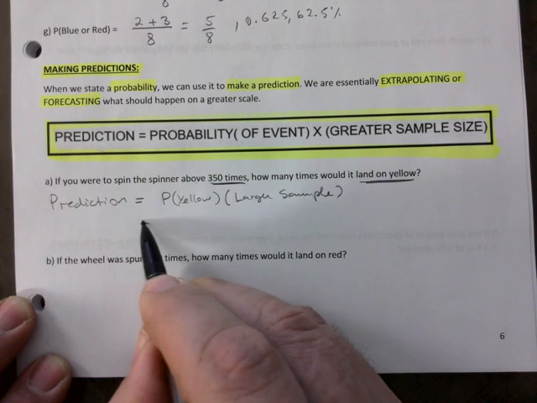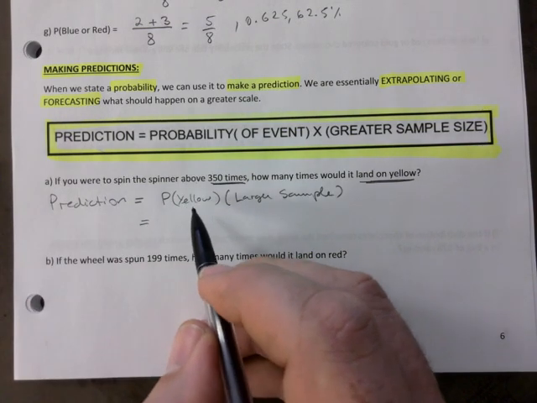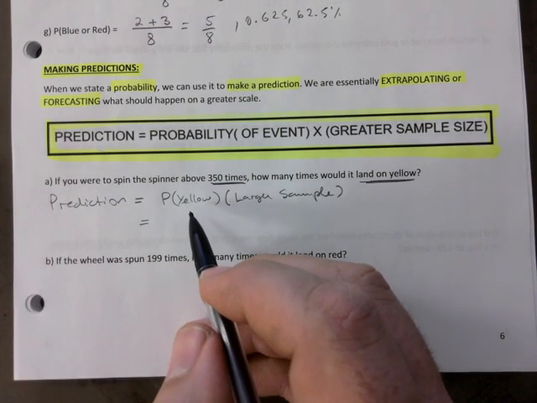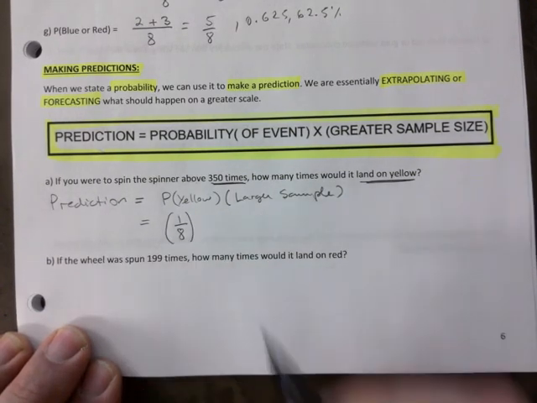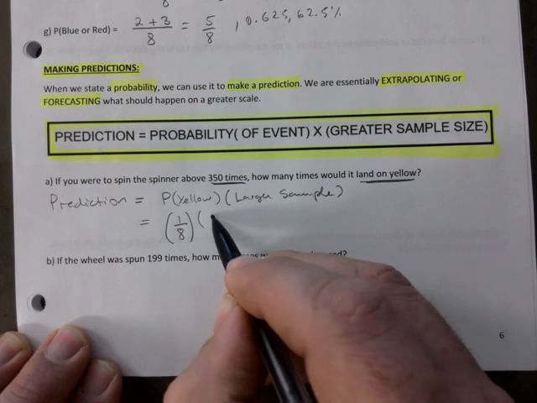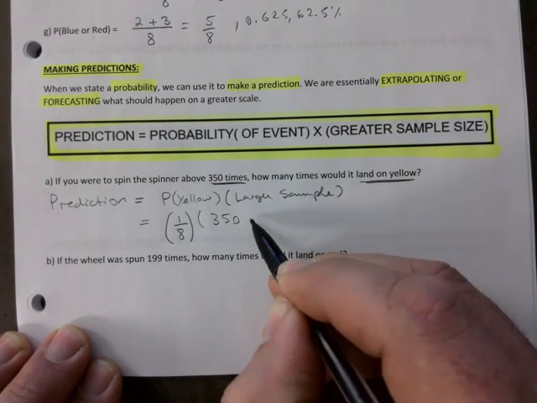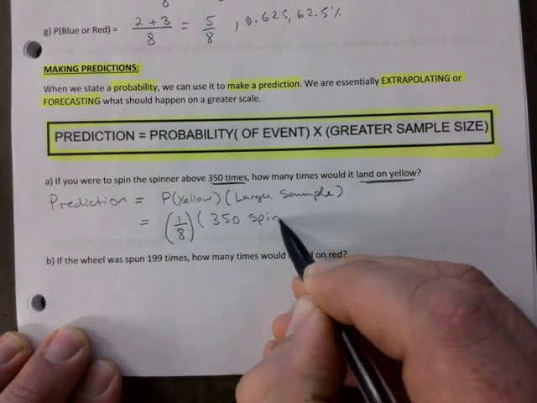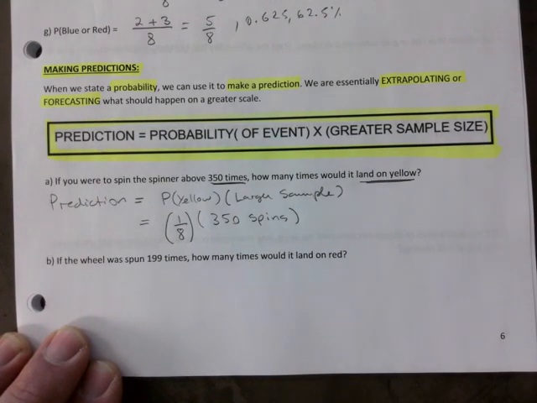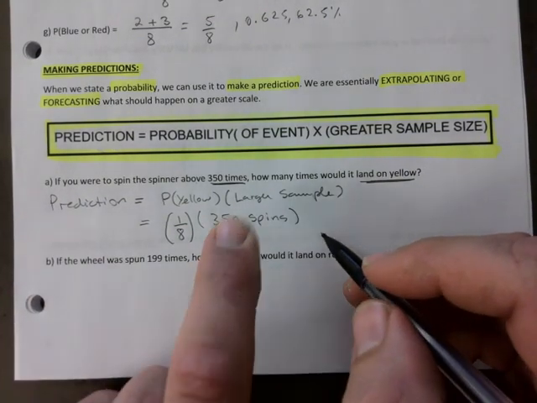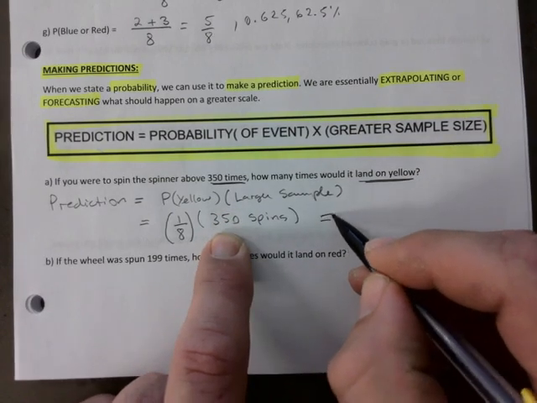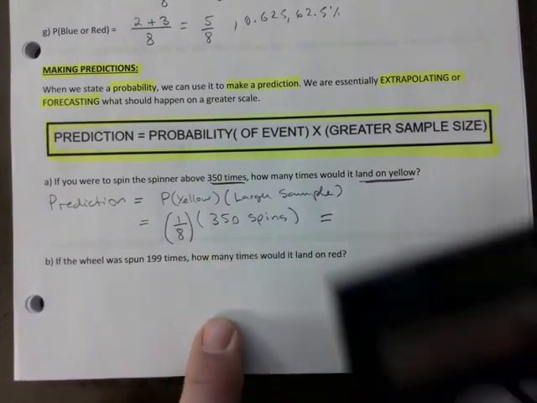Okay. So what's the probability of it landing on yellow if you go way up there? It's B, right? 1/8. You take that, and then you multiply by 350 spins. So you're predicting what's going to happen on a larger scale, 350 spins. So you grab your calculator.